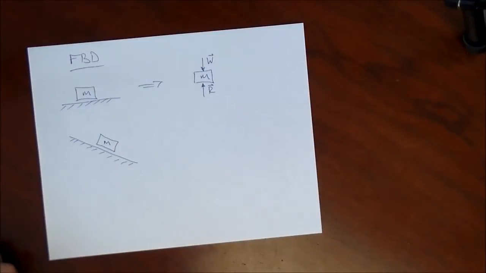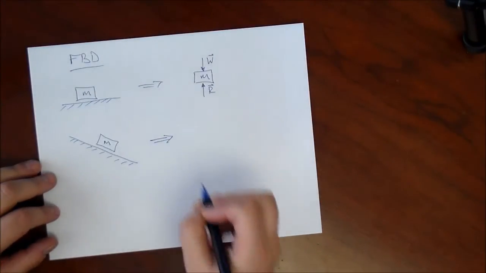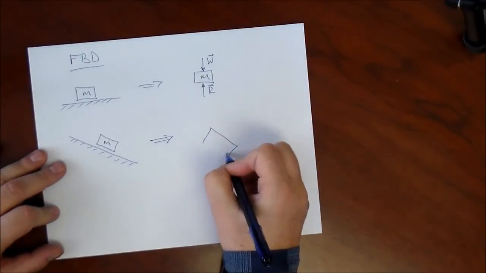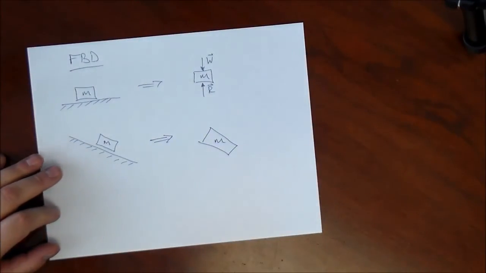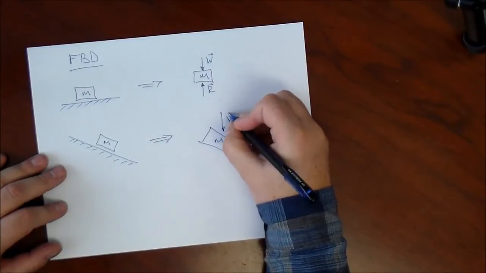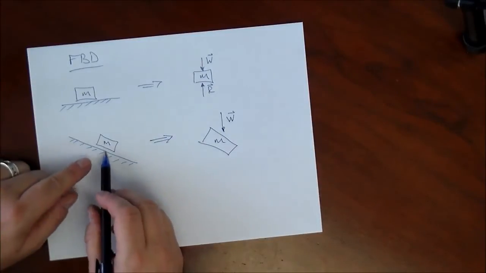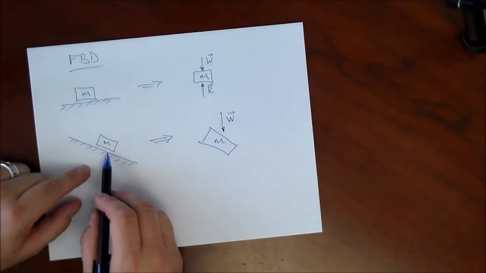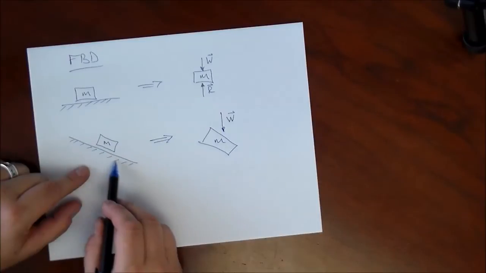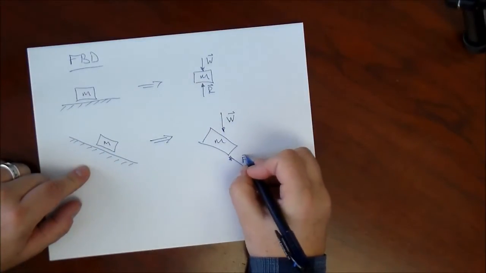Maybe this block is moving, maybe it isn't. Free body diagram of this will look as follows. First of all, I still have the weight and it still acts in the downward direction like that. At this interface, more on this in a moment, there's going to be a force parallel to the surface due to friction. I'll just call that F.